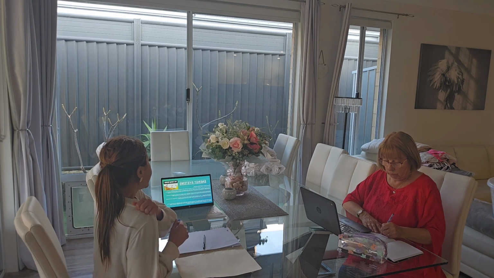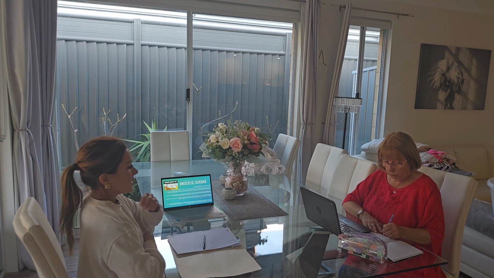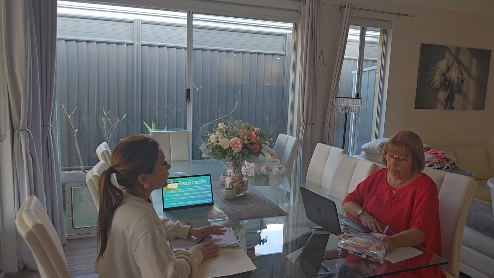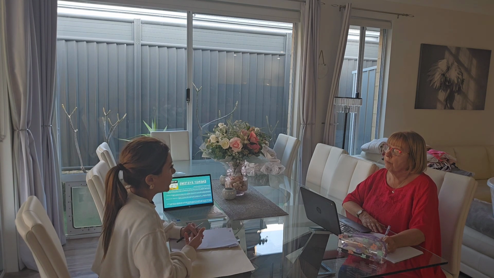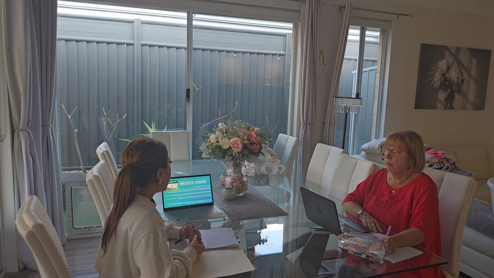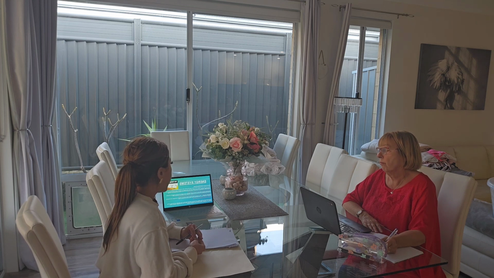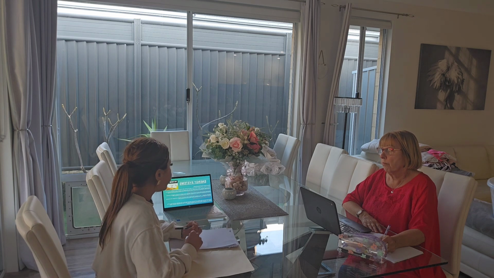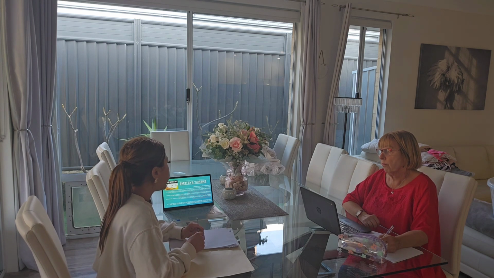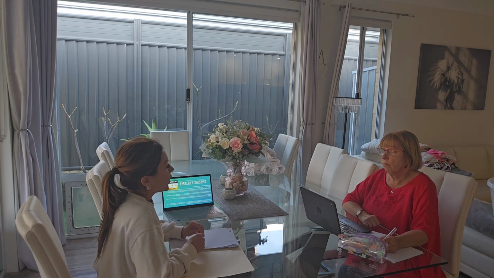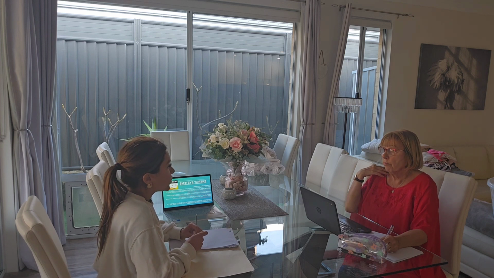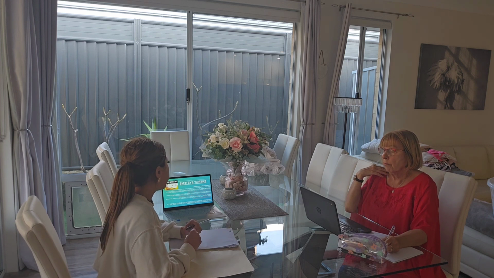Okay, we're now going to move on to energy systems. So for our energy systems that we use during exercise, we have 3 different types. These systems supply the body with energy during exercise. Our first one is our phosphagen system, and that is our short term and high intensity energy system.